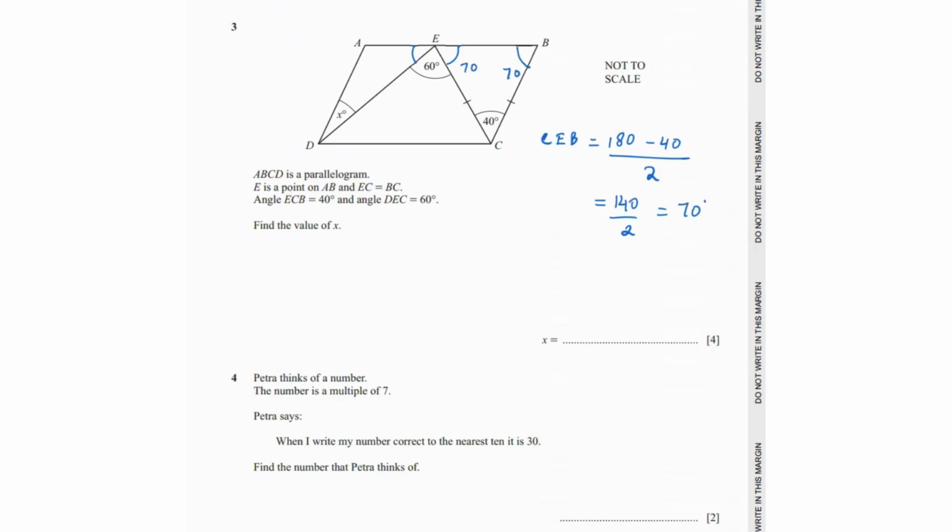So angle AED is 180 minus 60 minus 70. Angles on a straight line always add up to 180. So 70 plus 60 plus this angle adds up to 180. So that's going to be 50 because 60 plus 70 is 130. 180 minus 130 is 50 degrees.